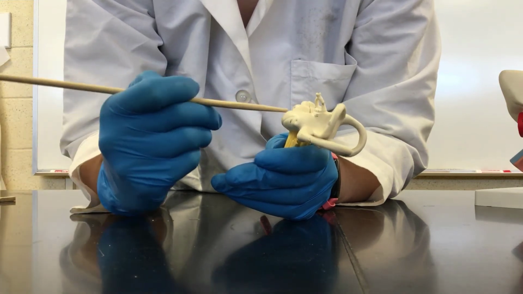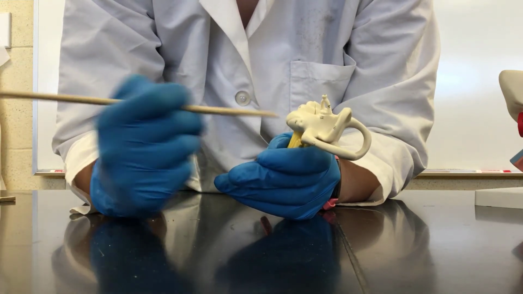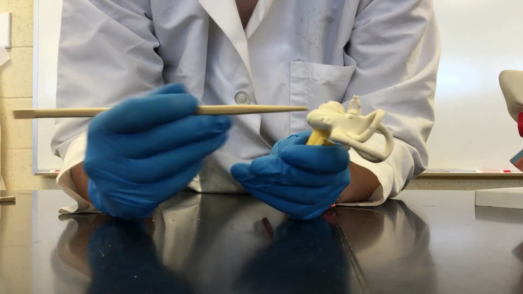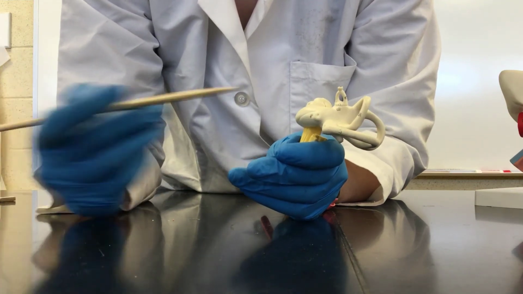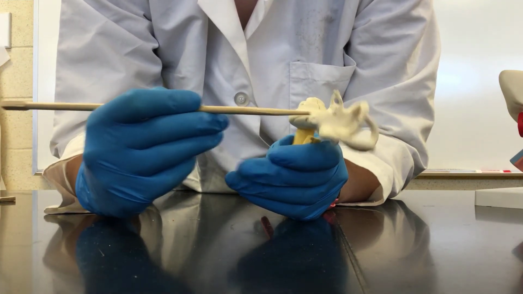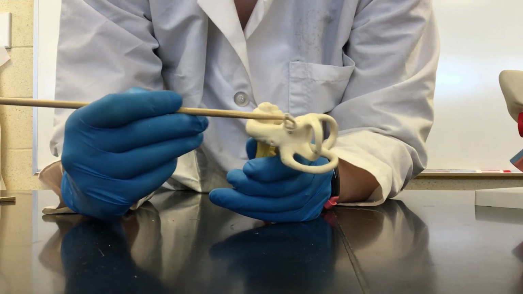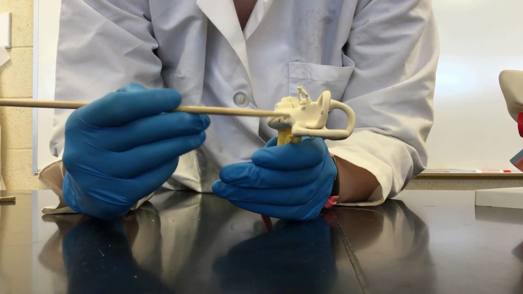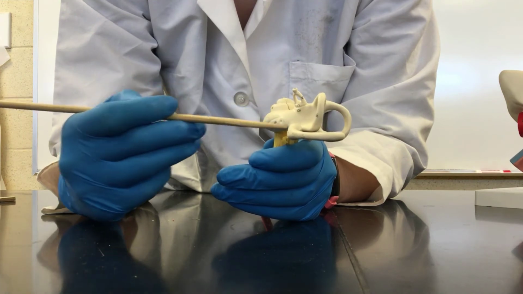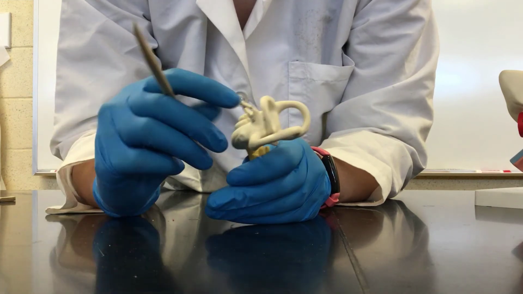It allows the fluid to move within this area, because otherwise there'd be too much pressure. So there's a little bit of motion, and this dampens the sound. So this is the round window. We have the oval window here, which is at the very footplate of the stapes, and we've got the round window down here. And all of that is part of hearing and the cochlear apparatus.